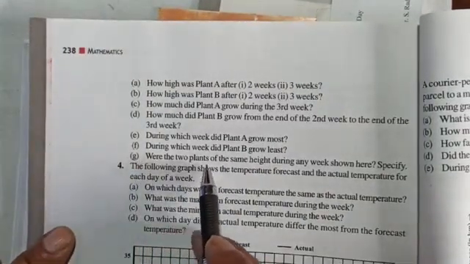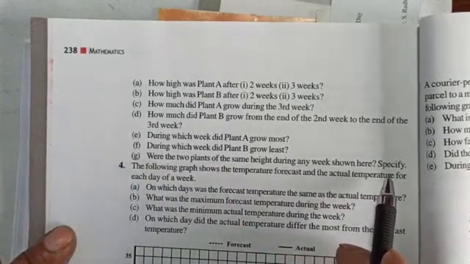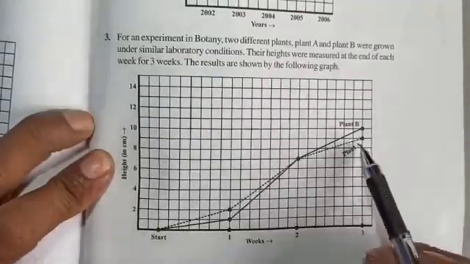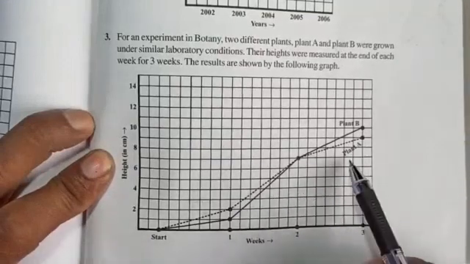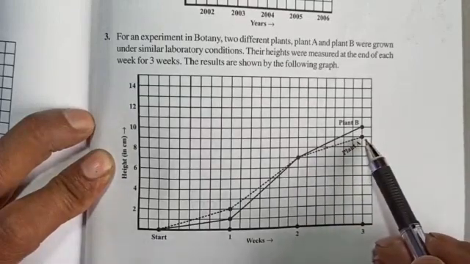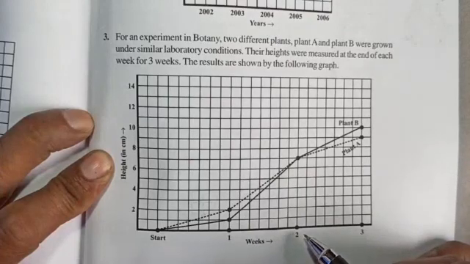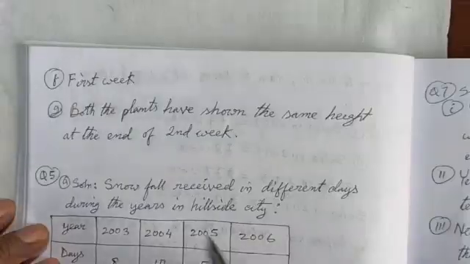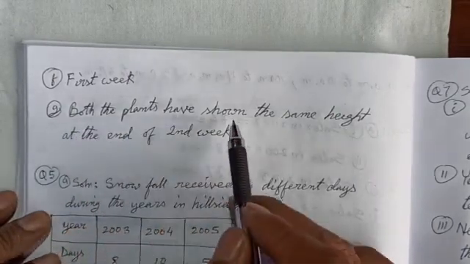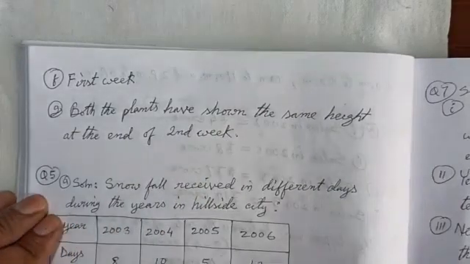Now question number G. Were the two plants of the same height during any week shown here? Specify. Now let us see in the graph once more. This dotted line represents growth of plant A, and this line represents growth of plant B, and these two growths coincide at that point. That means at the end of second week. G, now we have to write down both the plants have shown the same height at the end of second week. Here question number 2 is over.